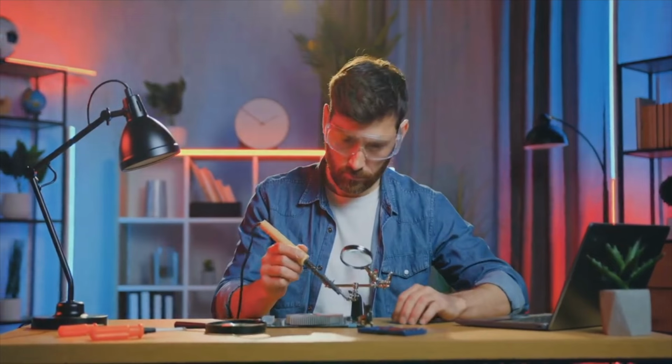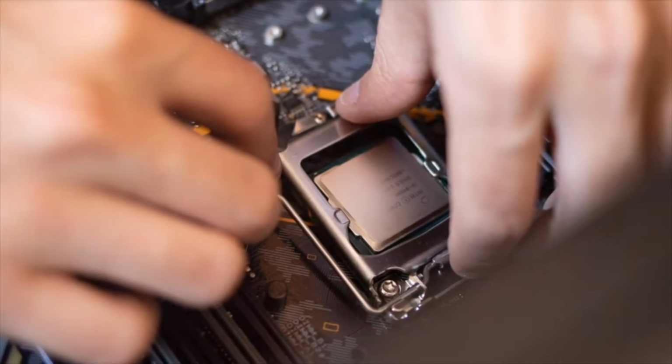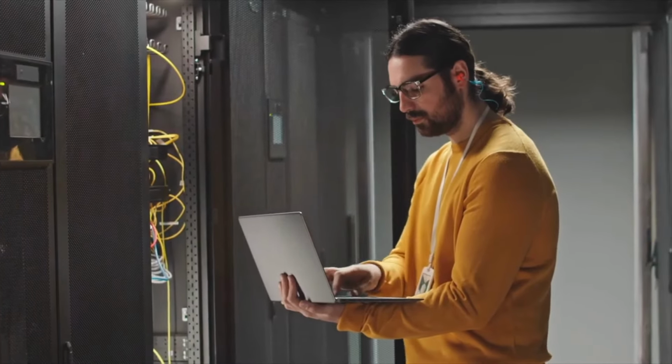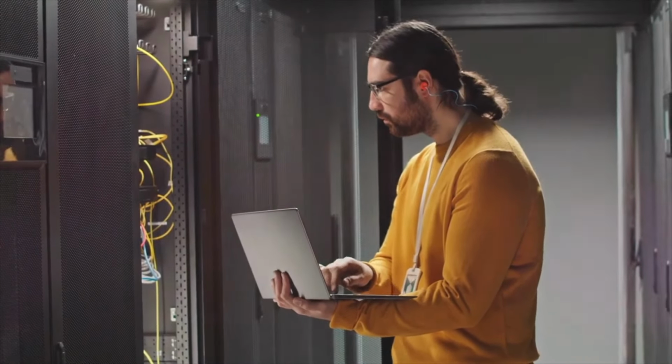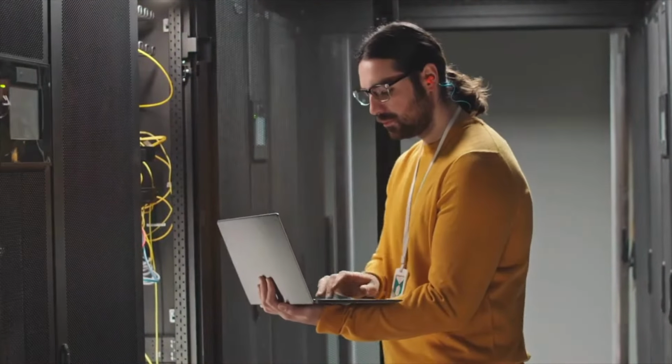Now let's face it, even with the best tech support in the world, technology has a knack for throwing curveballs our way. It's almost as if our devices have a mind of their own, choosing the most inconvenient times to malfunction. That's where troubleshooting comes in, the art of diagnosing and resolving technical issues. It's a skill that requires patience, precision, and a deep understanding of how technology works.